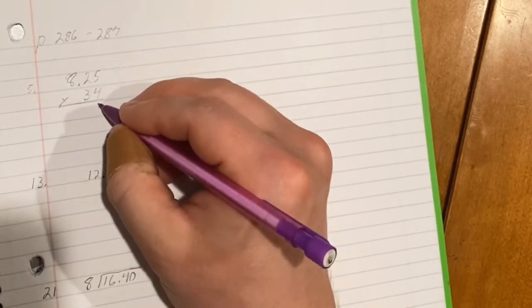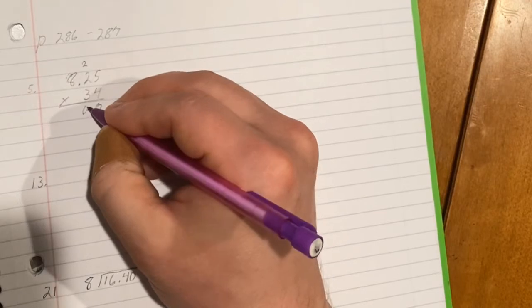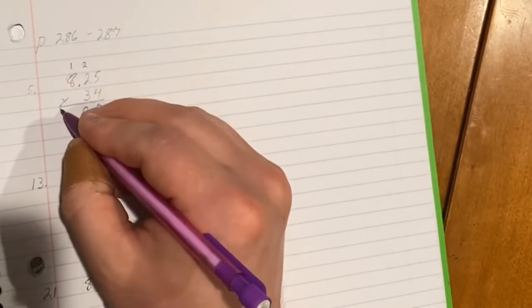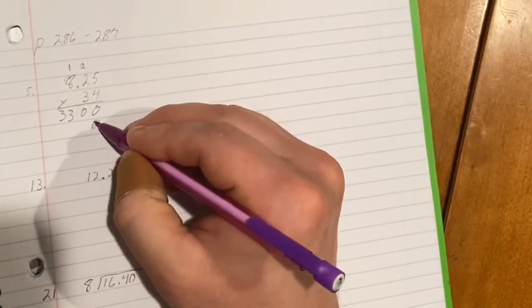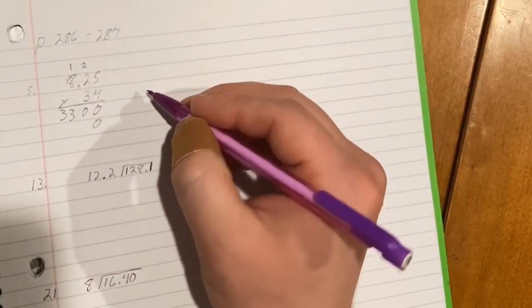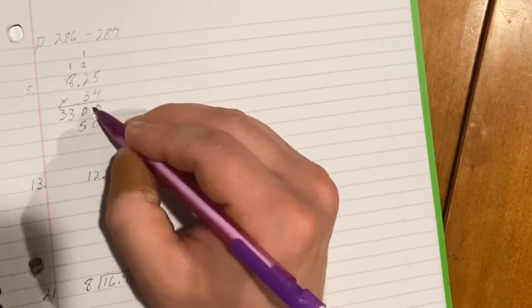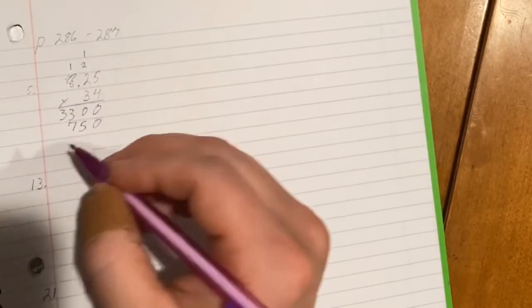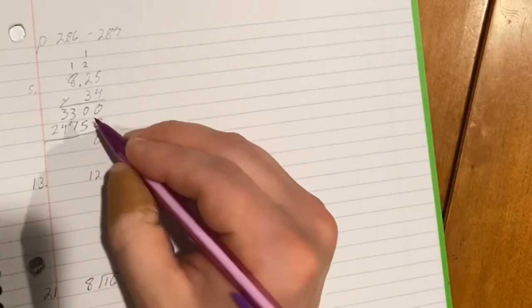4 times 5 is 20, carry the 2. 4 times 2 is 8, plus 2 is 10, 11... And then we need to put in the placeholder because now we're multiplying by 30. So 3 times 5 is 15, 6, 7, and 24. Go ahead and do the addition.